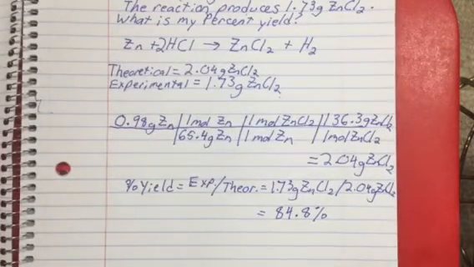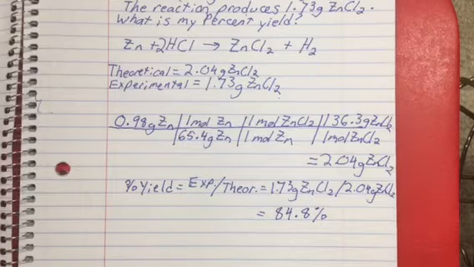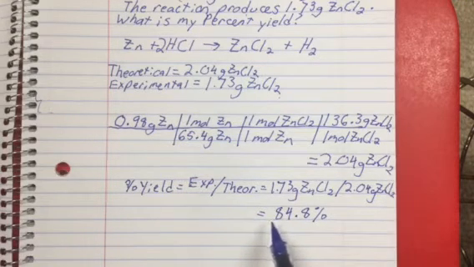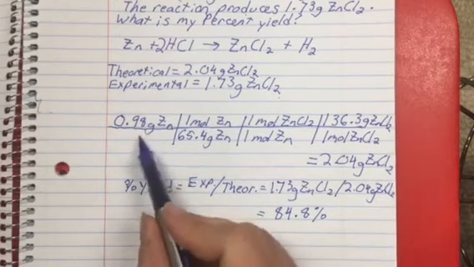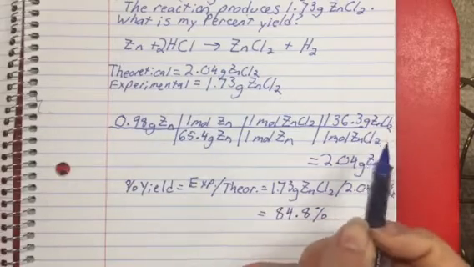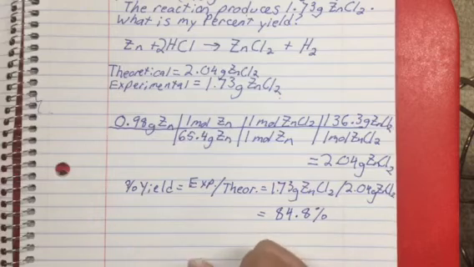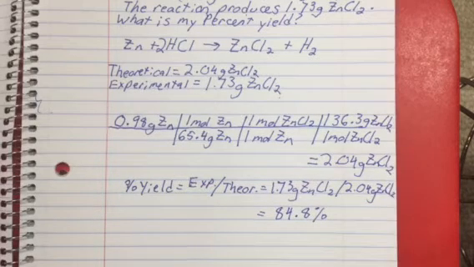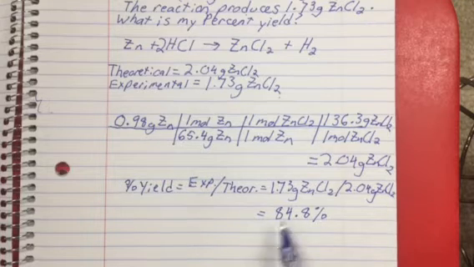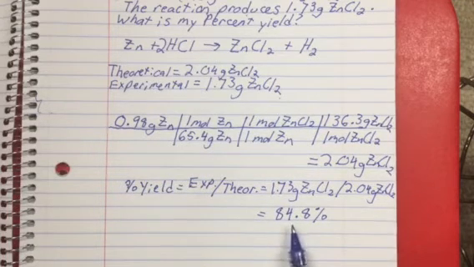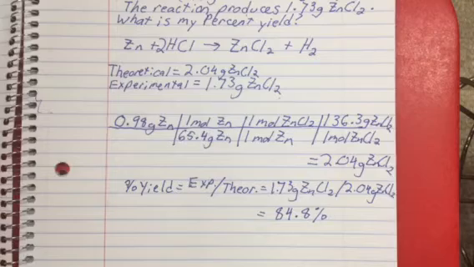Okay, so some things that could have happened to make this not be 100%. If we tried to transfer it from one point to another, you might not have transferred it all. Remember that this boiled really hard when we evaporated off all the extra liquid, so maybe some popped out there. There are a lot of different things, and that's where our experimental error that we've been working on all year comes along: what happened to this to make it be less than 100%.